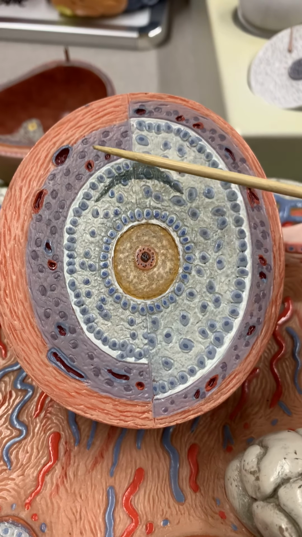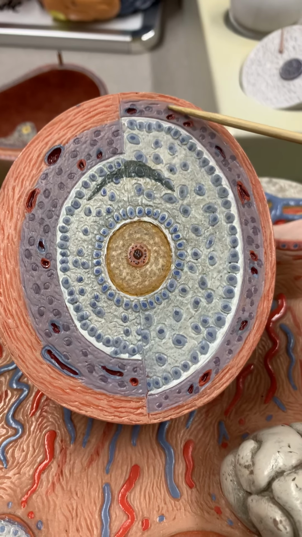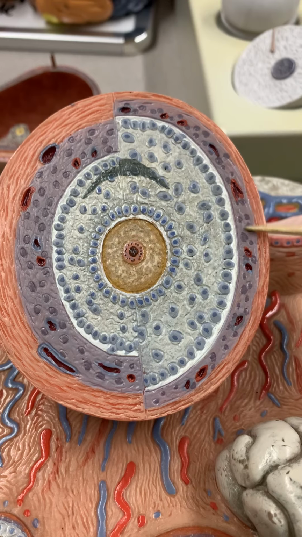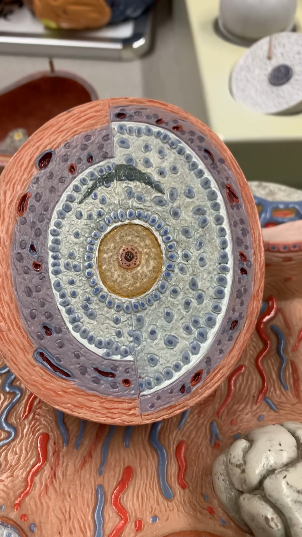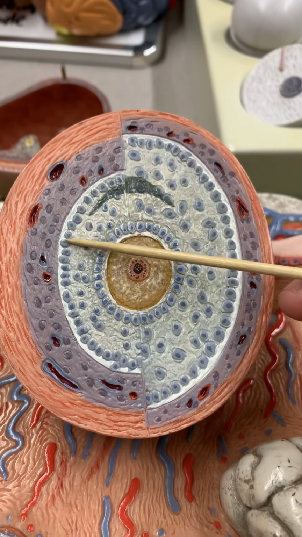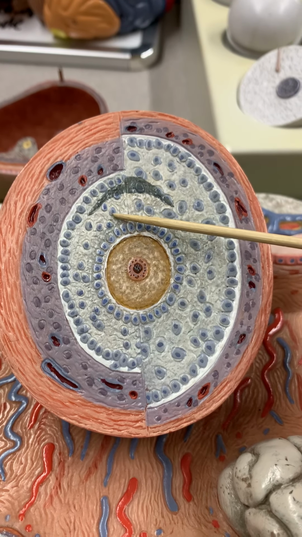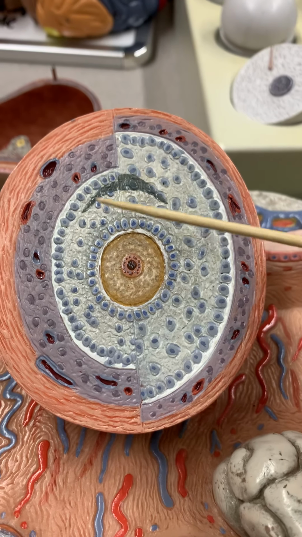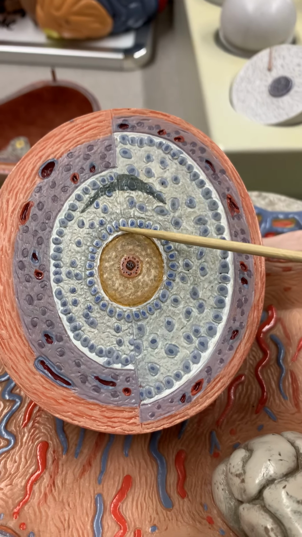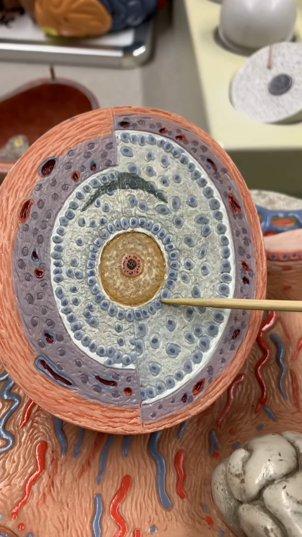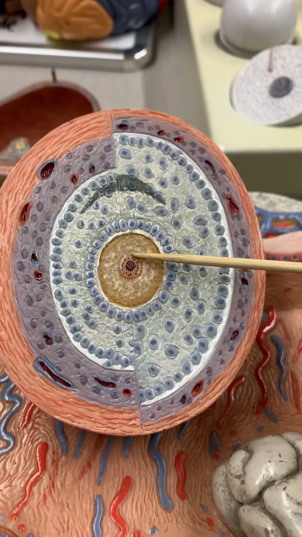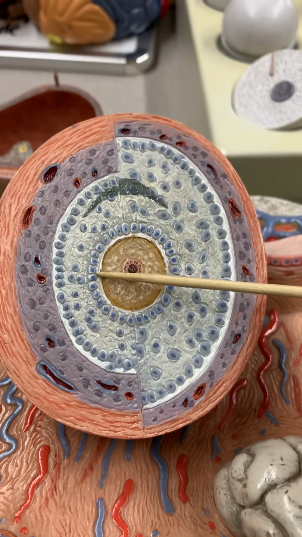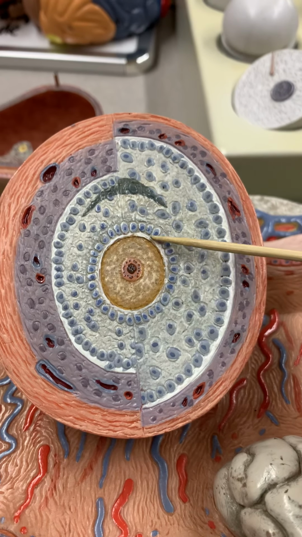So we have the theca, which has two parts, external and internal, but this is all theca. We have the granulosa cells, which are here. These are granulosa cells. We have the antrum, of course. The corona radiata, which is the crown of cells around the oocyte. So this is our oocyte. Then we have the zona pellucida here.